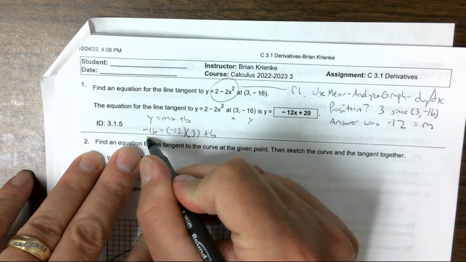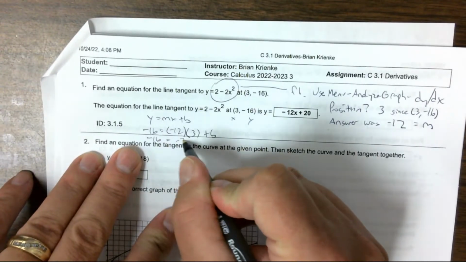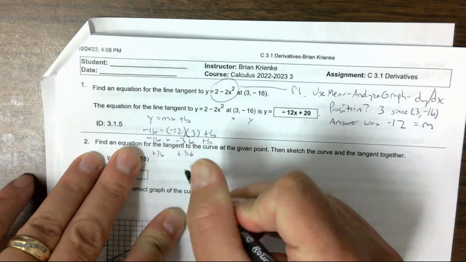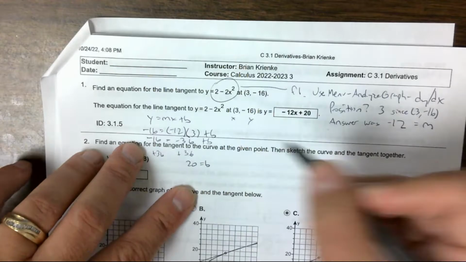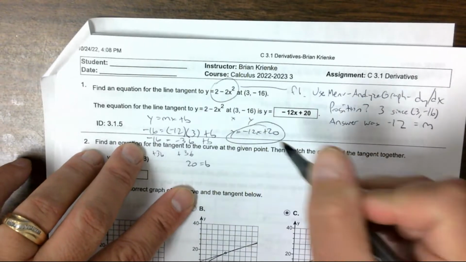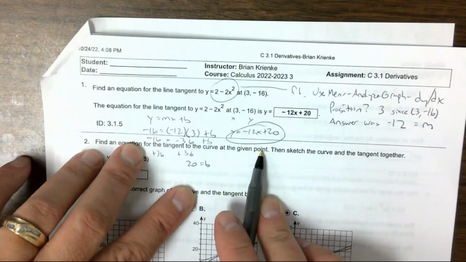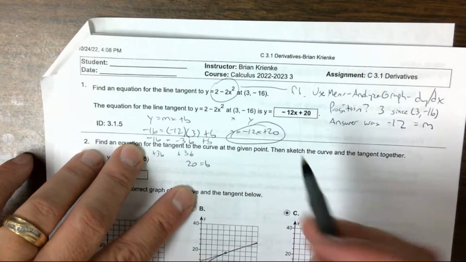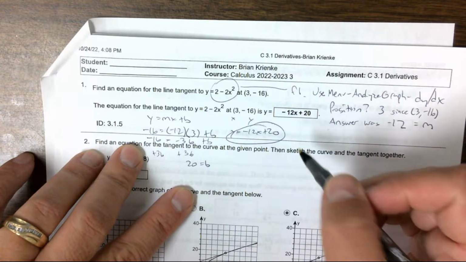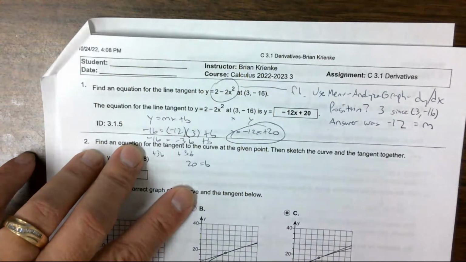So you have negative 16 equal negative 36 plus b, add 36, and we get 20 equal b. So it's y equal negative 12x plus 20. So that's what we did before, which is completely fine. Remember, sometimes they put the y equal, sometimes you have to, so just be careful.